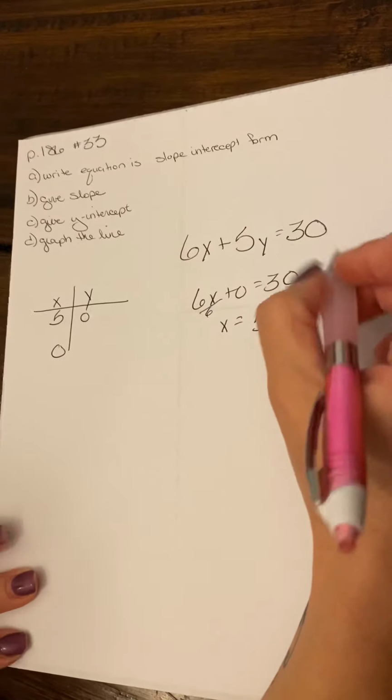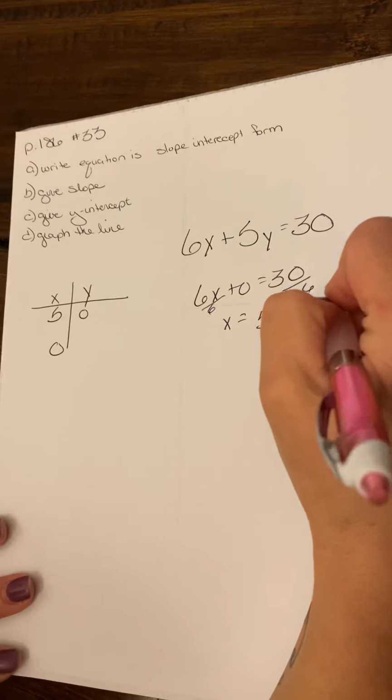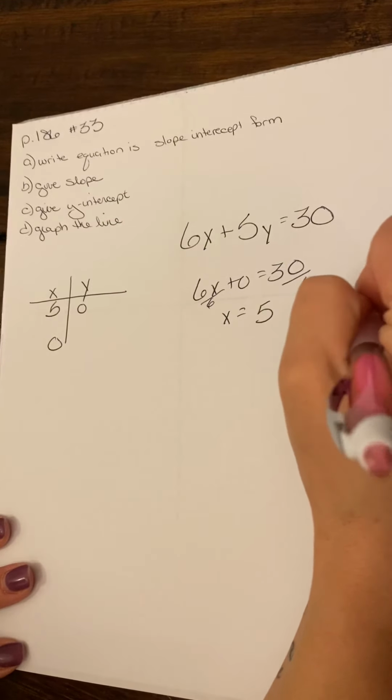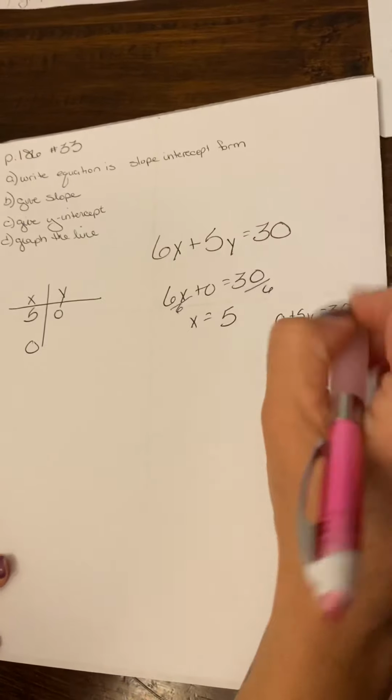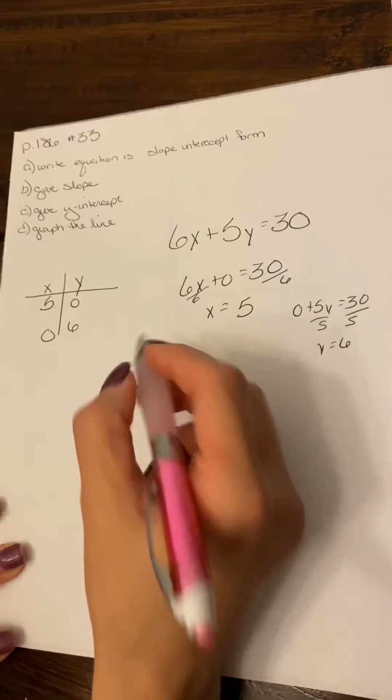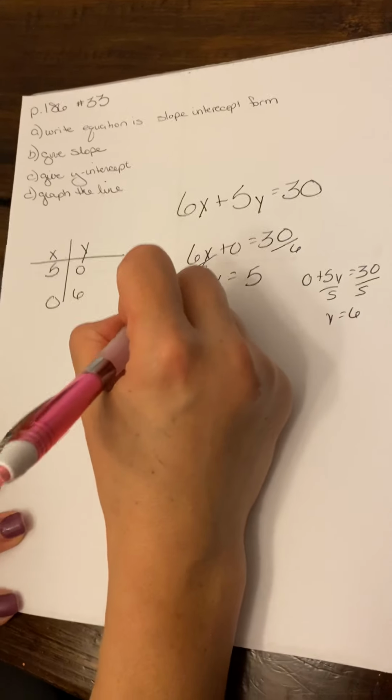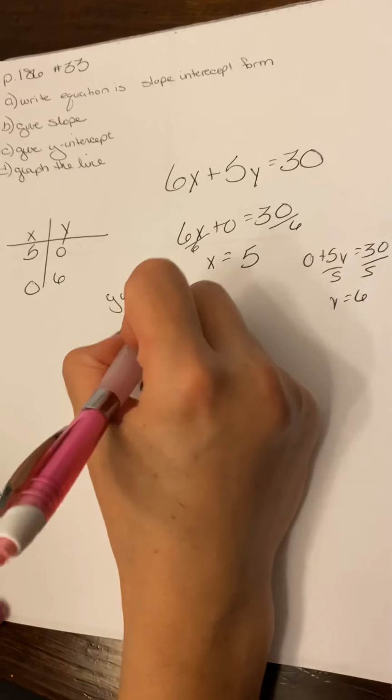And to find the y-intercept, we're going to replace the x with a 0. We got 0 plus 5y equals 30, so divide both sides by 5. Get y equals 6. So my y-intercept is (0, 6).